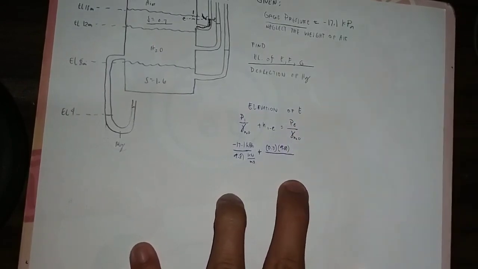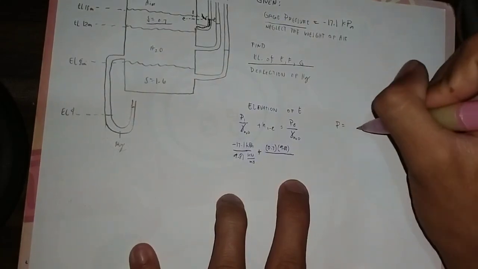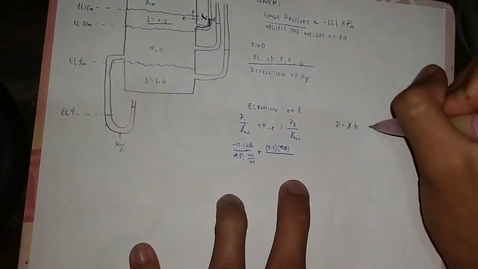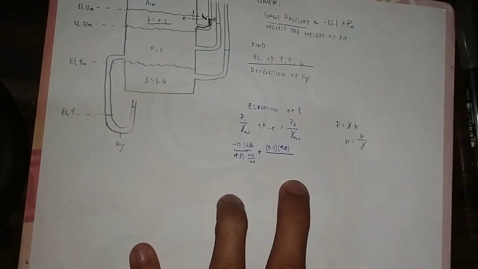In our formula, the pressure is equal to unit weight times the pressure head, so pressure head is equal to pressure over the unit weight. So first we're going to find the pressure here.